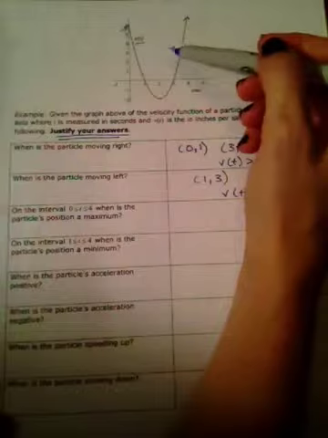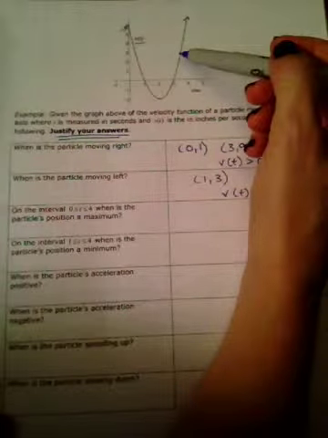On the interval from 0 to 4, when is the particle's position a maximum? Remember that velocity is the derivative of position, so we're asking when does position have a max. So imagine that this is your position graph and I'm just making up a random graph. The max would be right here. For us to get a max, the slope has to change from positive to negative. So if you're looking at the graph of a derivative, you're looking for when it changes from above to below, positive to negative on velocity.